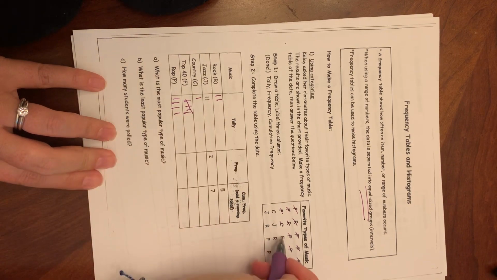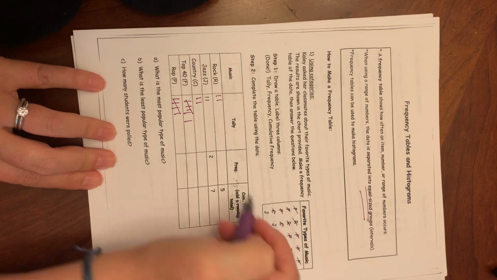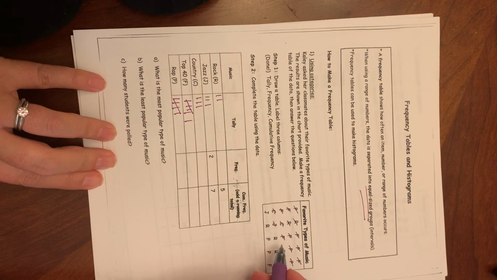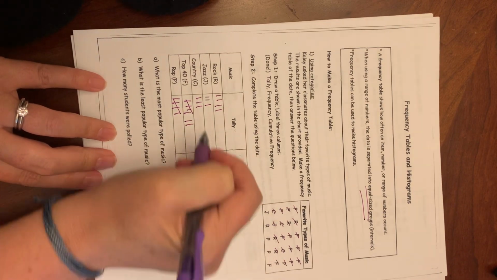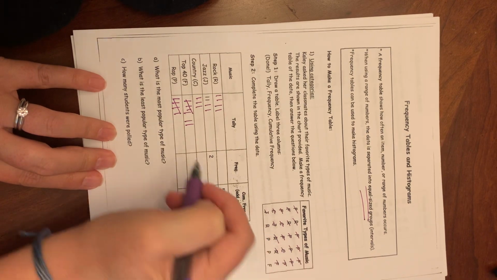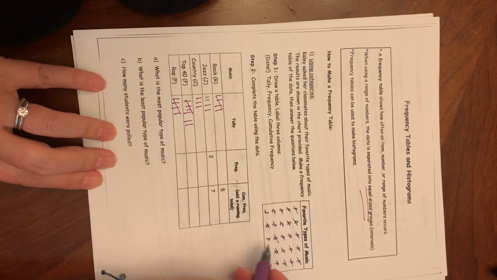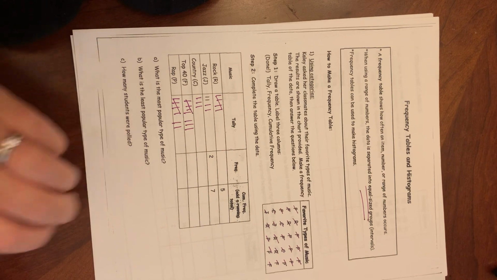Okay, C, F, C, P. Again, we have 5. C, country. J is jazz. R, rock. R is rock. F is another top 40. J is jazz. R is rock, 2 more P's, and an F, which is top 40. Okay, so now we have our tallies.